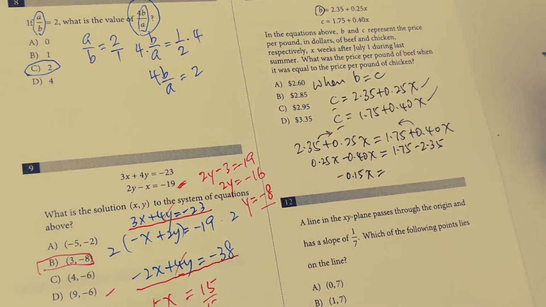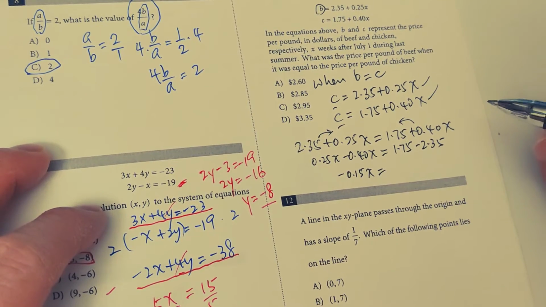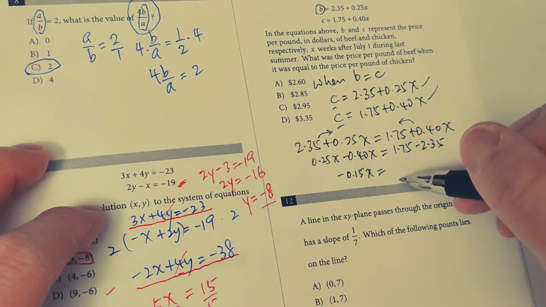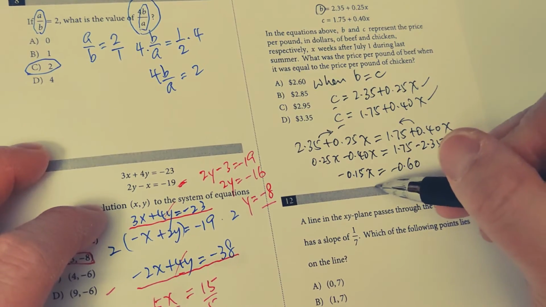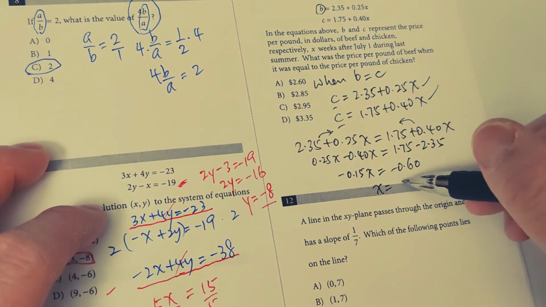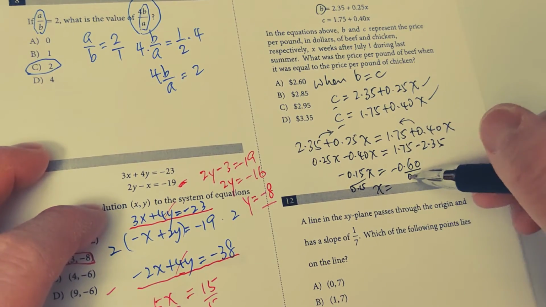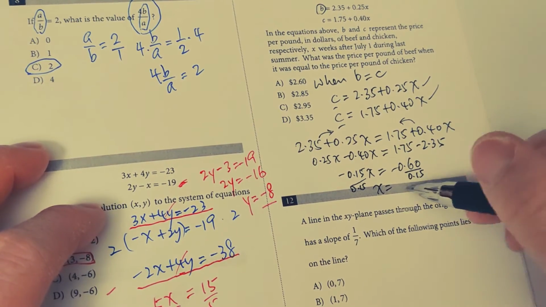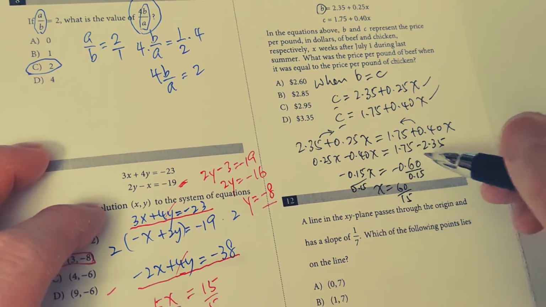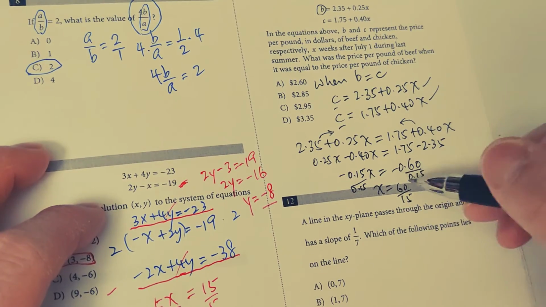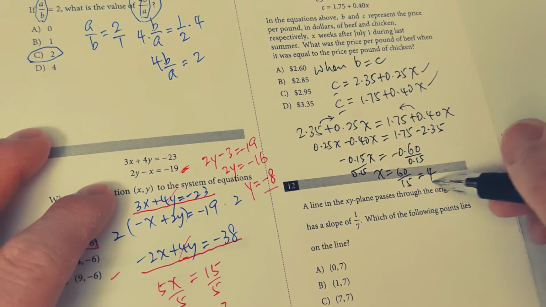You end up having 2.35 minus 1.75, which is 0.60. So it's negative 0.60. You divide both sides by 0.15. Then you get x equal to 60 divided by 15. Because they are both negative, that means they can be changed to positive. So x is 4.